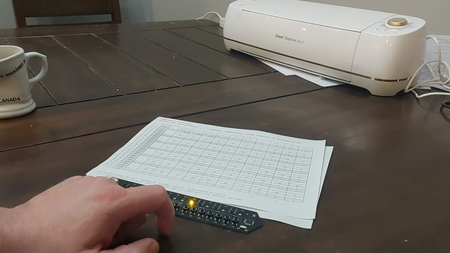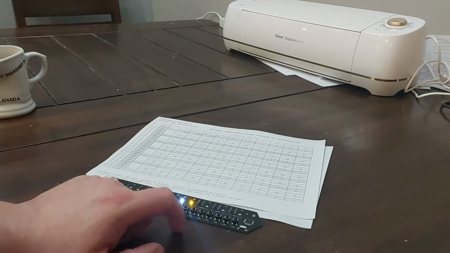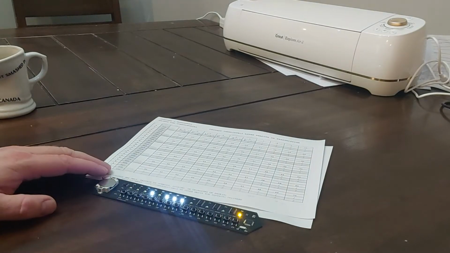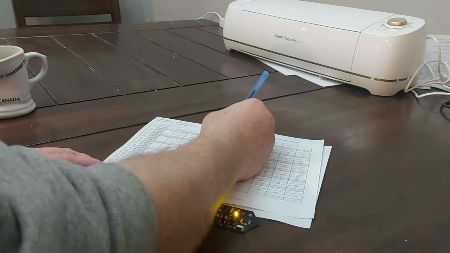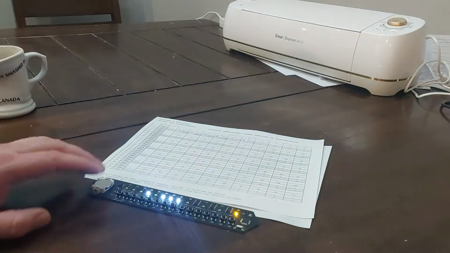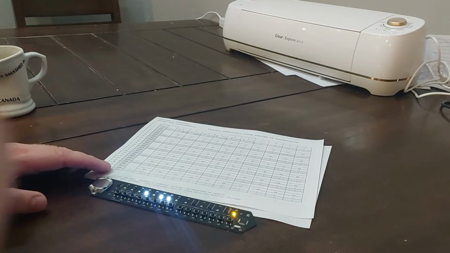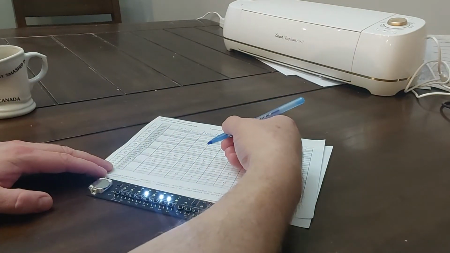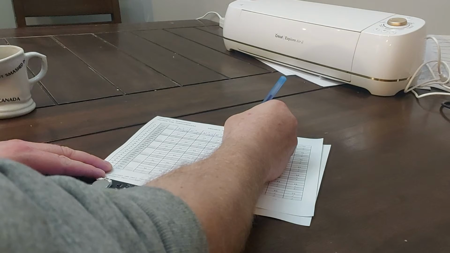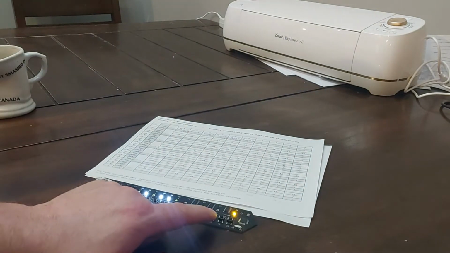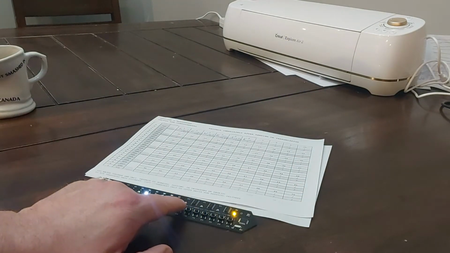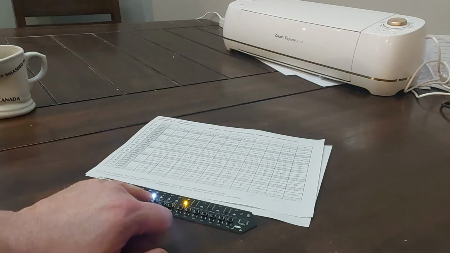Clear. 1. Start. 027. Clear. Start, because A is all zeros. And you get 026. You clear. And 012 again.